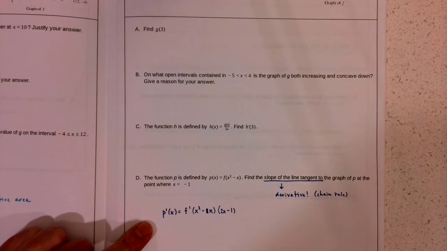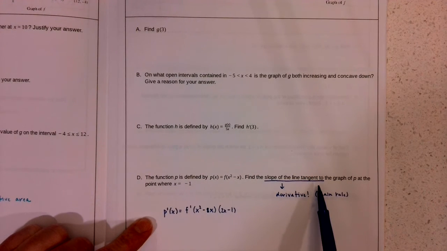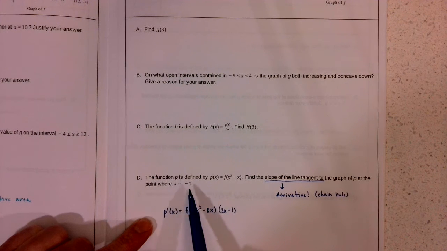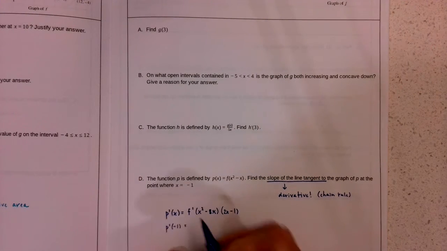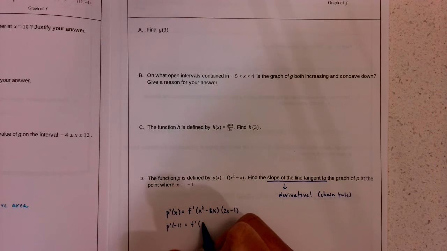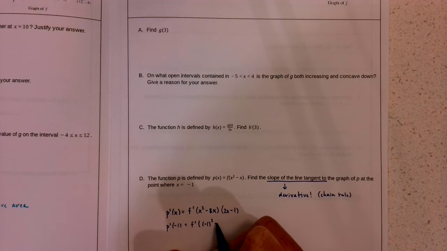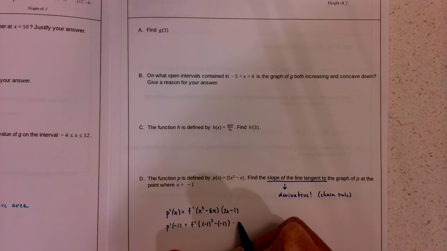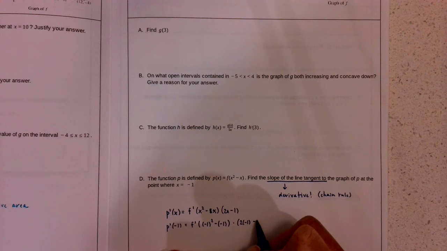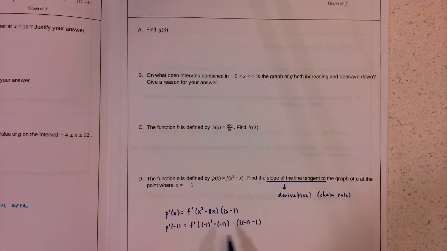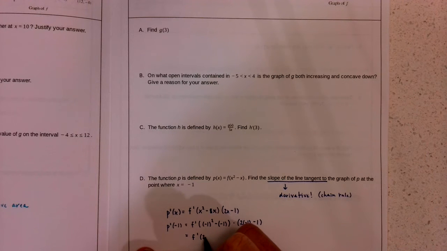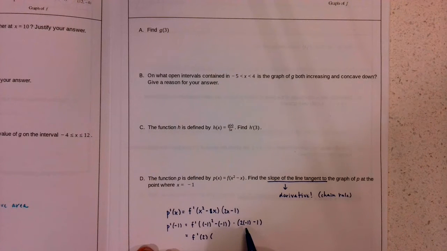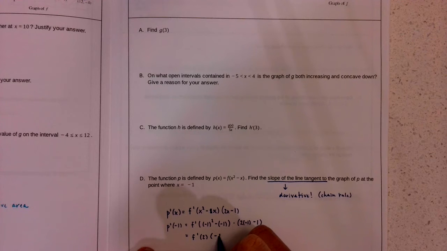So there's my derivative. So now if I want the slope of the line tangent at the point where x equals -1, I just need to find p prime of -1. So that tells me I have f prime of -1 quantity squared minus -1, times 2 times -1 minus 1. So I just substituted -1 for my x's. So now if I simplify, I've got f prime of 2 times 2 times -1 is -2, minus 1 is -3.